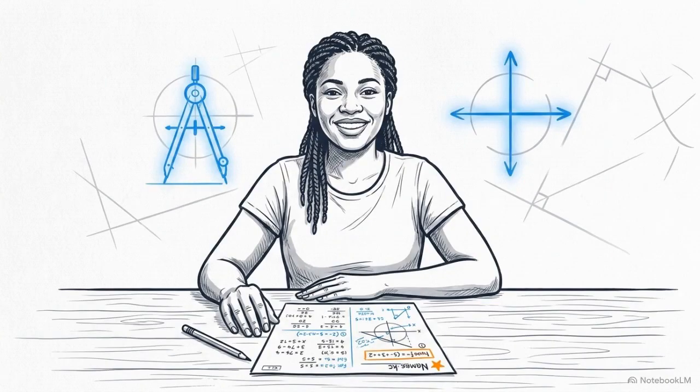Excellent work successfully navigating both geometry and kinematics in a single session.